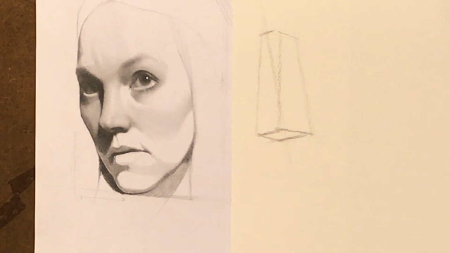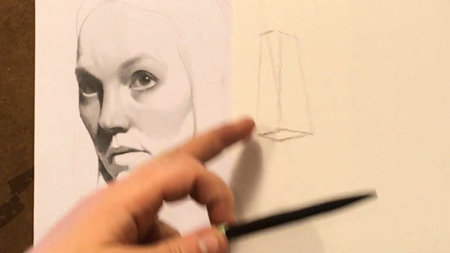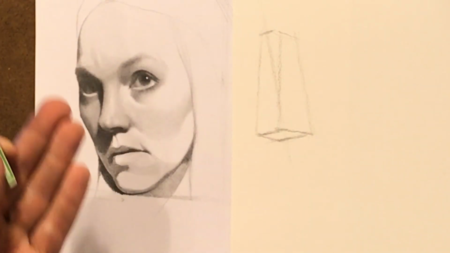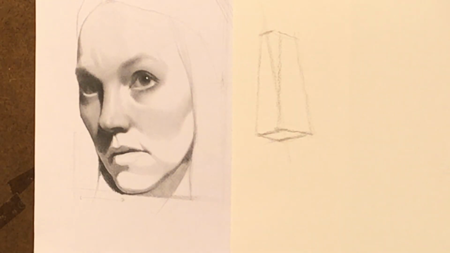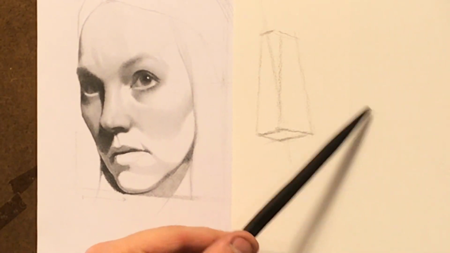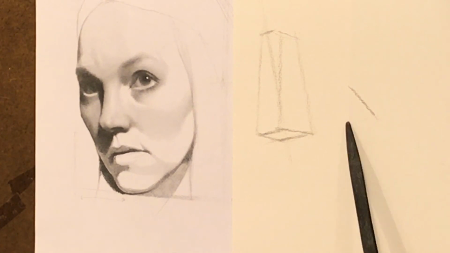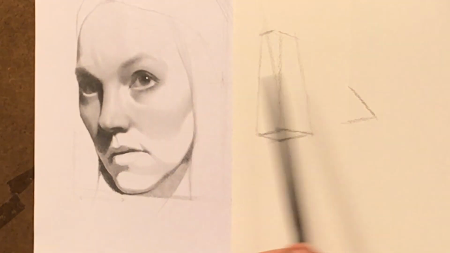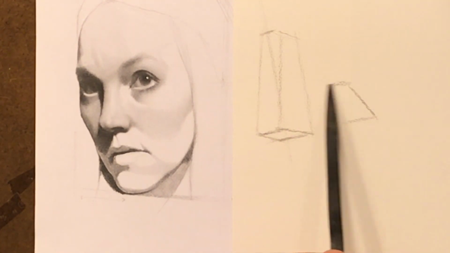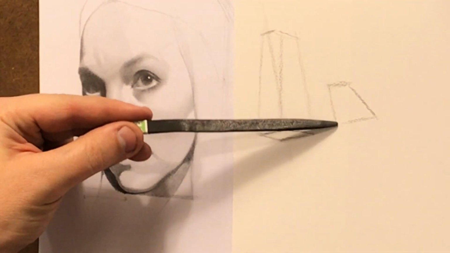Now, it's important to think about when you're looking at the nose, the structure of these planes is going to change based on the angle that you're looking at the nose from. So, for example, if I was to look at the nose from beneath, so let's say if she was to tilt her head back, the bottom plane would become much longer, much higher.